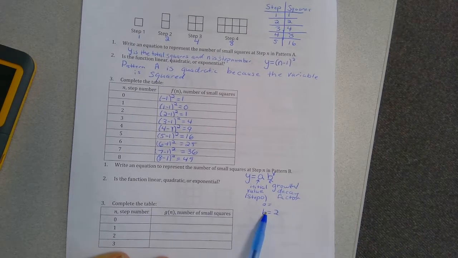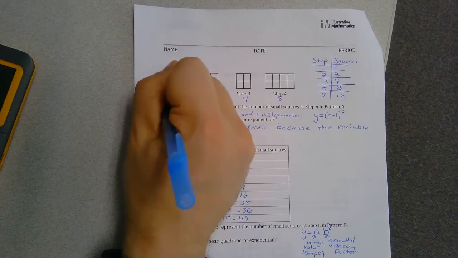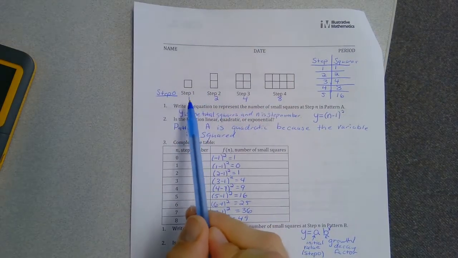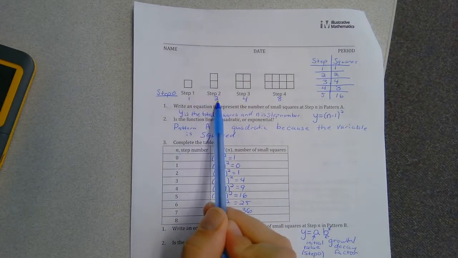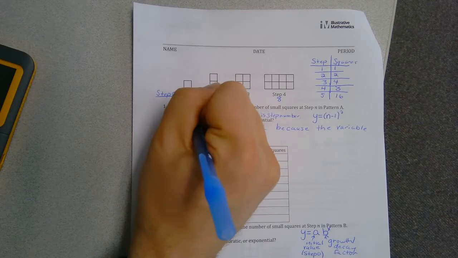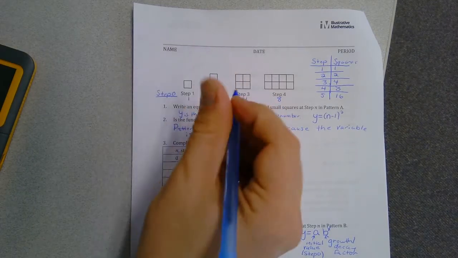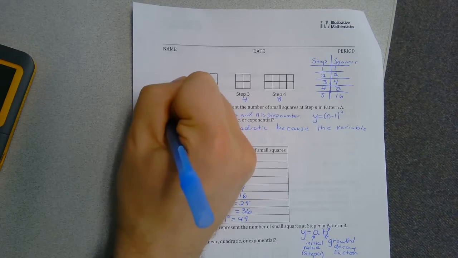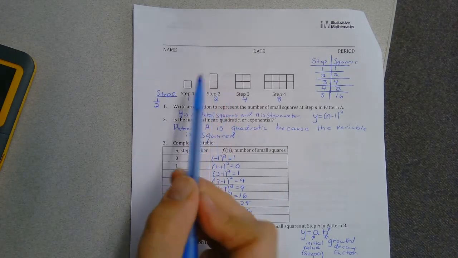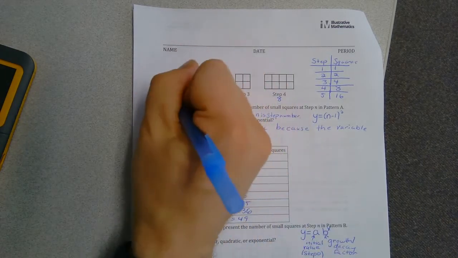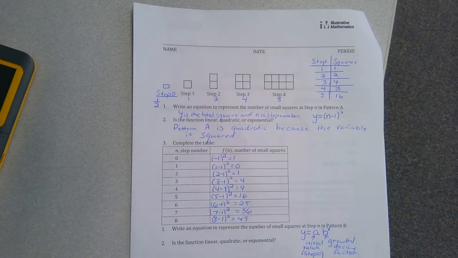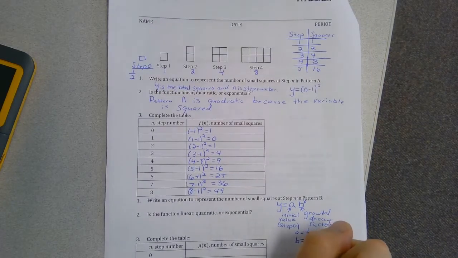However, we're not given step 0. So I got to go back up here and imagine, well, what would be at step 0? So I notice to move to the right here, I multiply by 2. So reversing that process, to get step 0, I can take 1 and then divide by 2. So step 0 is going to have 1/2. Same thing here. If I started with 1 and I want to get the previous one, I could start with half of a square and then multiply by 2, and that would fit it in. So here, a is equal to 1/2.